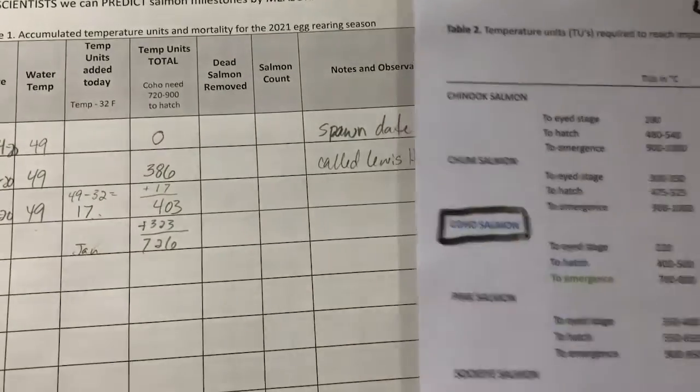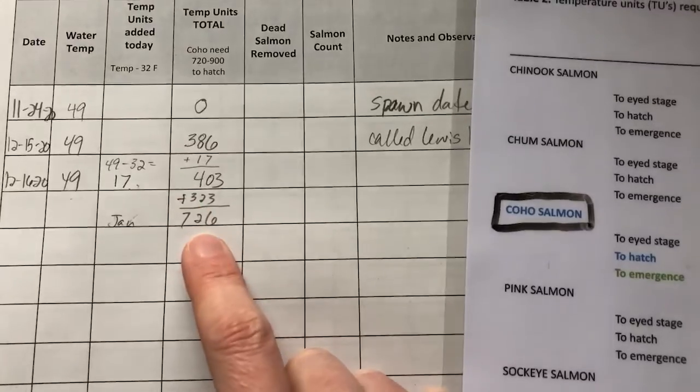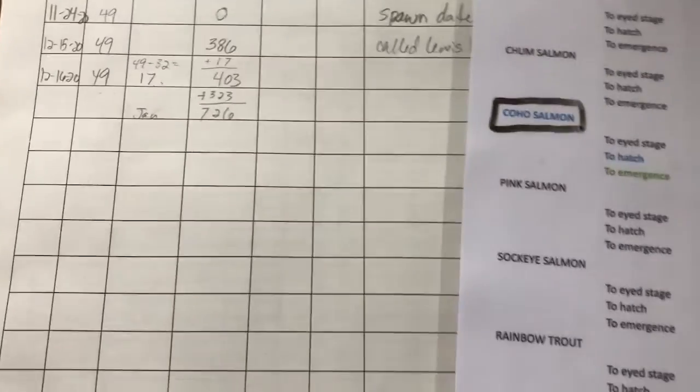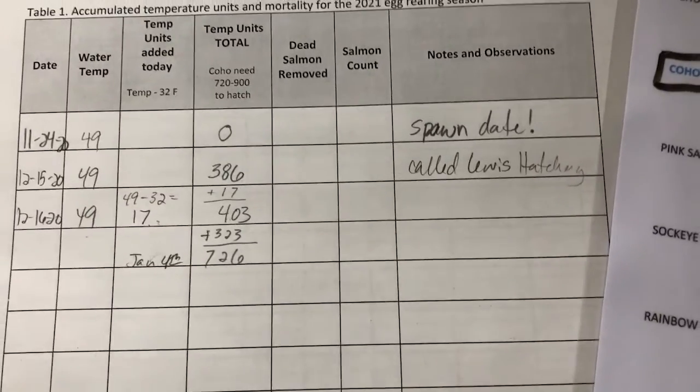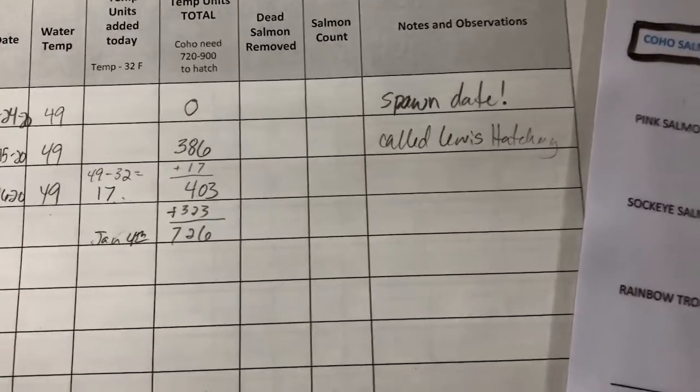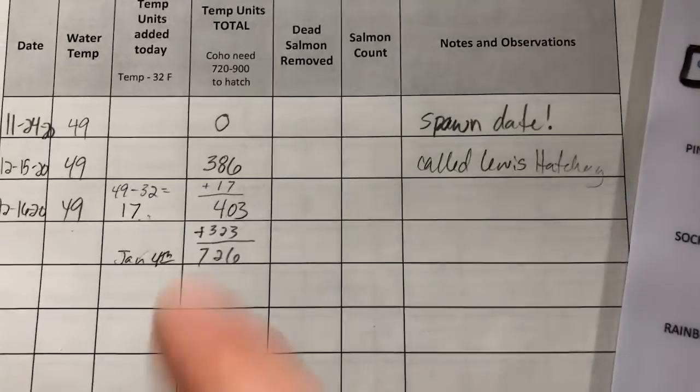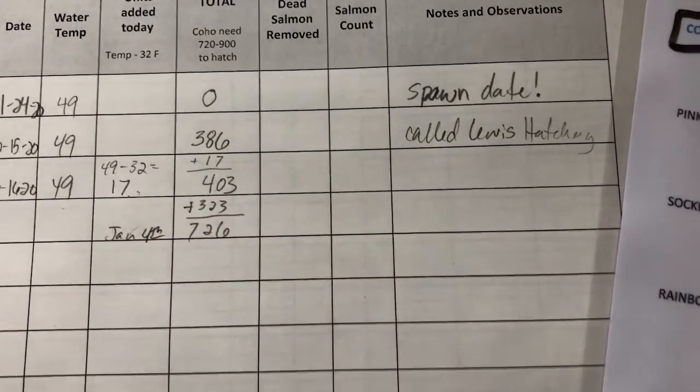And how many are they going to have? 726. So it's possible that when you open up your stocking, you might find some little hatchlings in there. That's happened before. So make sure that you're ready.